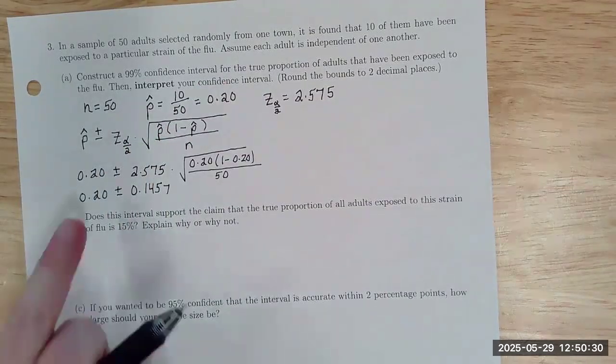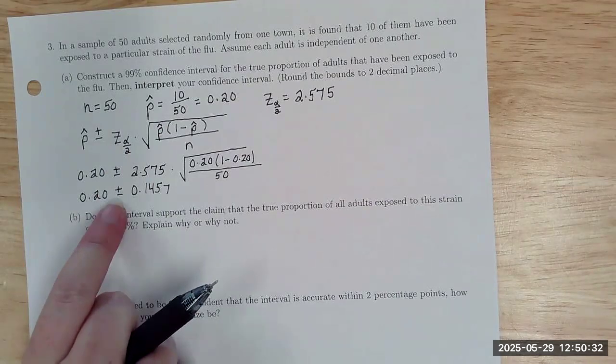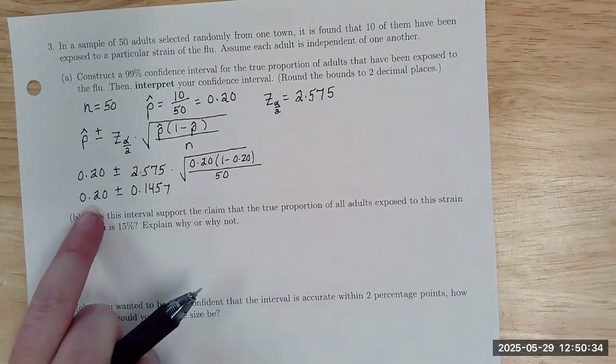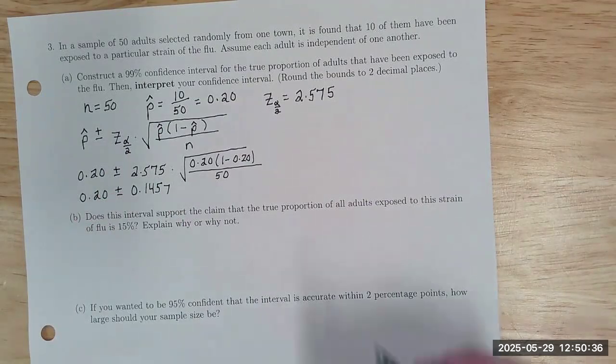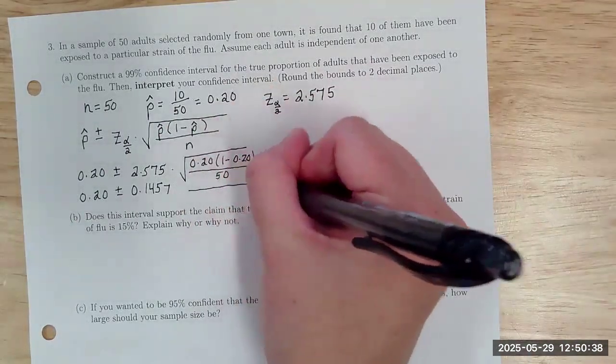Okay. So one of the times I'm going to do 0.2 minus this number, and one of the times I'm going to do 0.2 plus this number, and that'll give me my confidence interval.